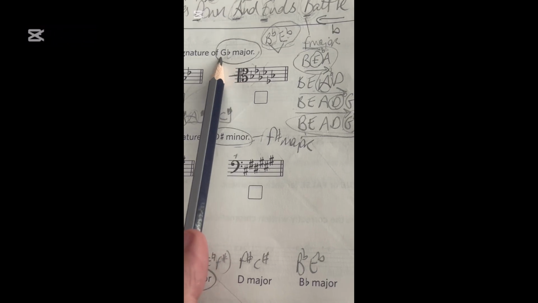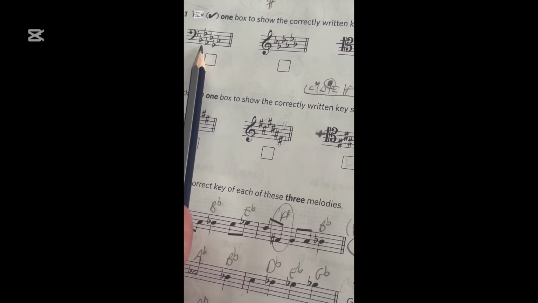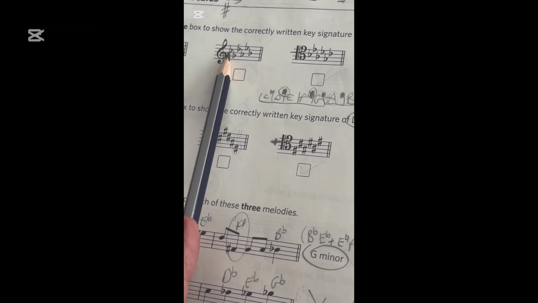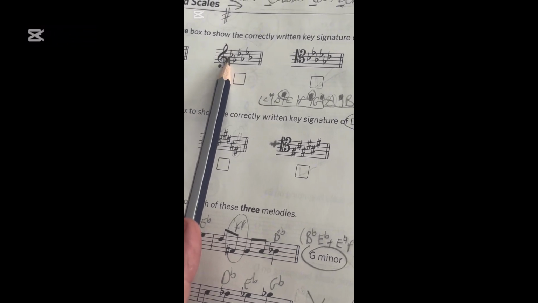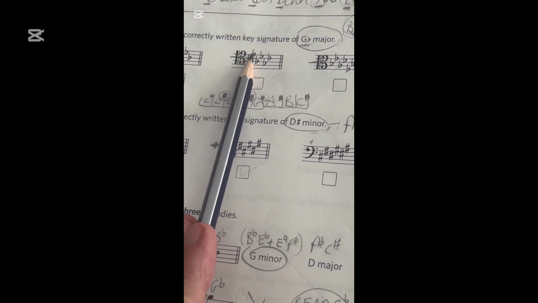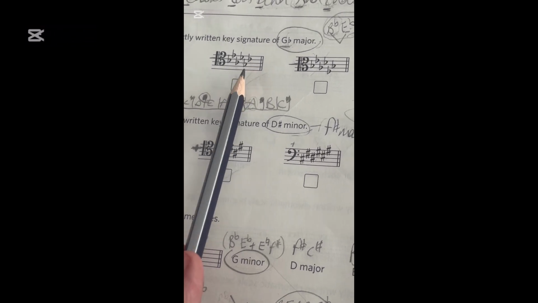So we know we're dealing with flats with the G flat major, so let's look through our options here. The first one has B flat and F, so that's obviously wrong because it's battle ends, it should be an E. Then we have a C flat, it always starts with B first, so C flat is wrong. Then we go to the tenor clef, this is a C here, so B flat, E flat, A flat, D flat, G flat, and C flat.